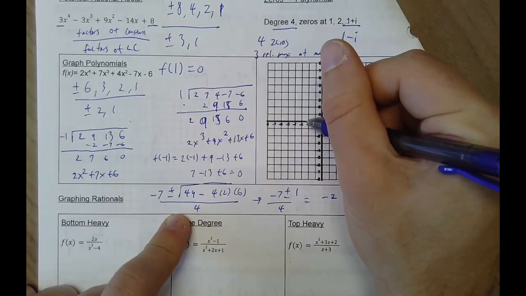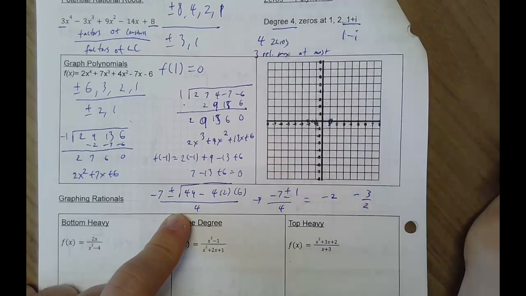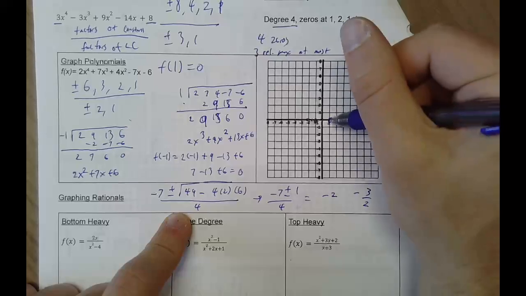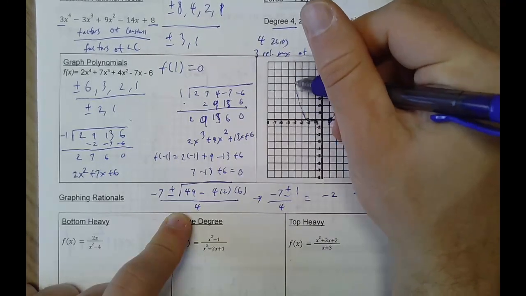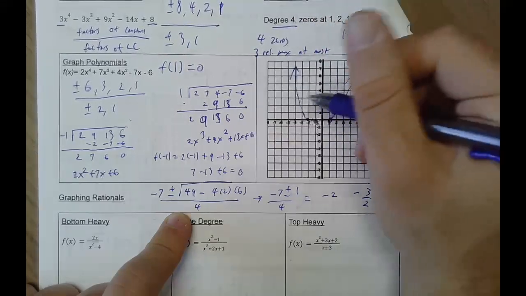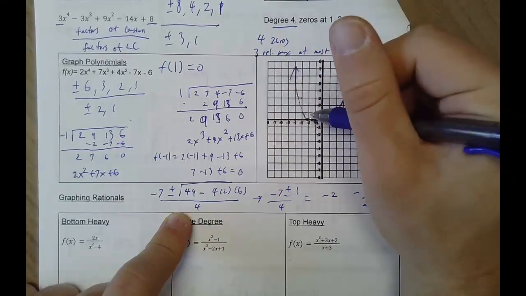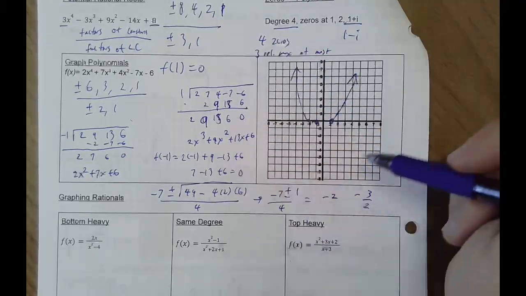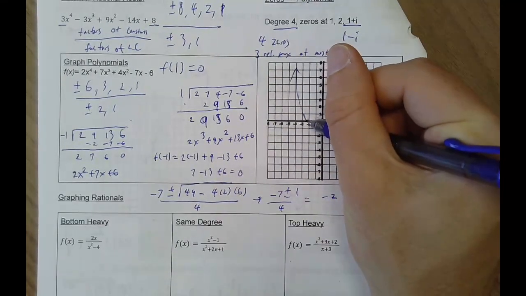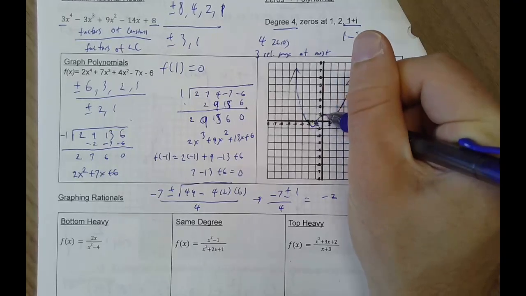So those are my other zeros: -2 and -3/2. Since the function is even and the leading coefficient is positive, I know it's going to be going in this direction on both sides. And then because the multiplicity of these is all 1, I know it's going to cross. So it's going to look like this.